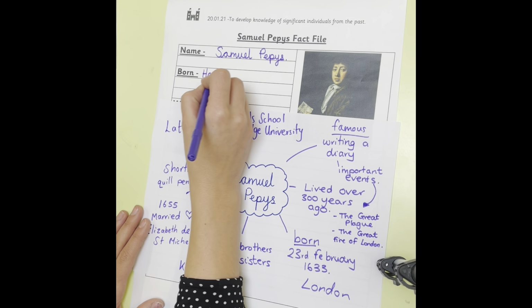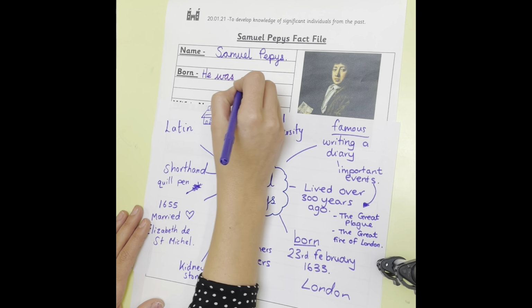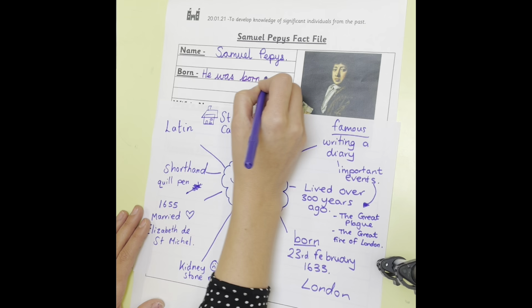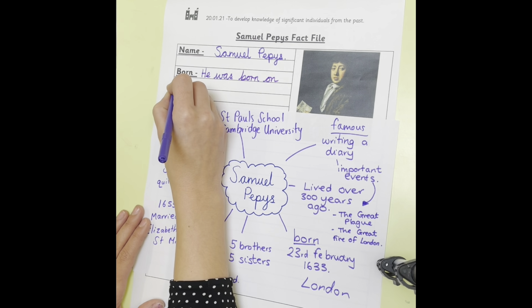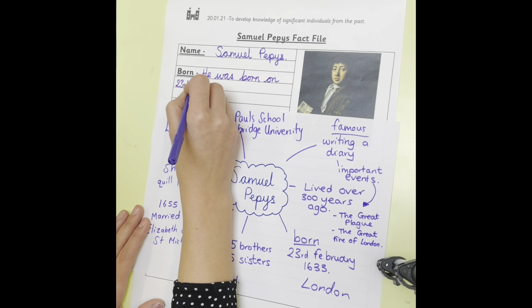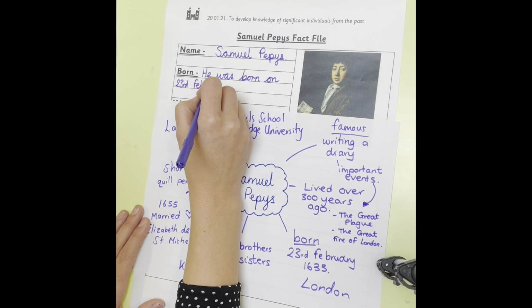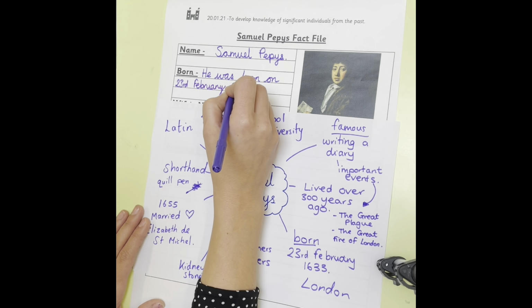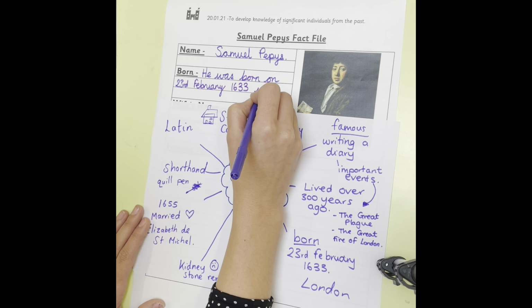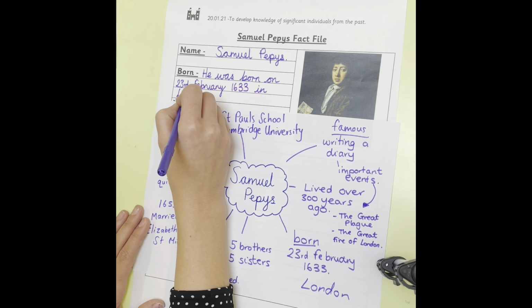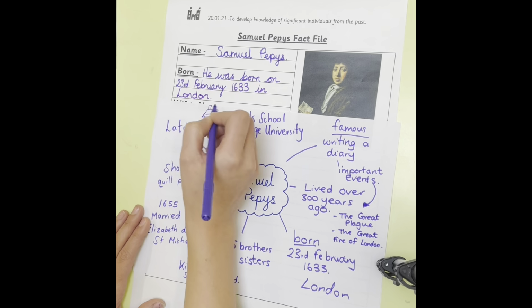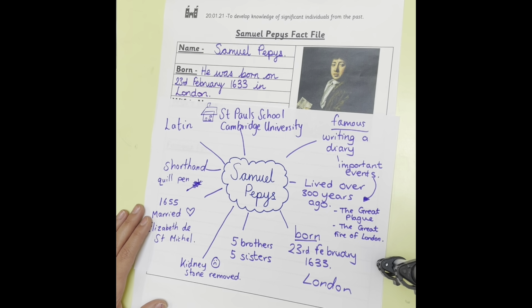He was born on 23rd of February 1633 in London. And remember, London's the name of a place, so it needs a capital letter.